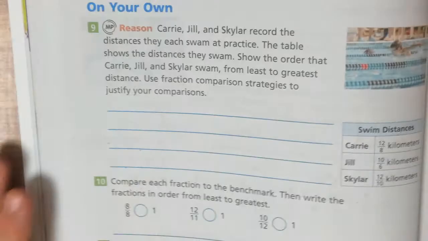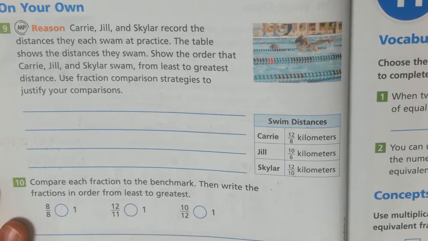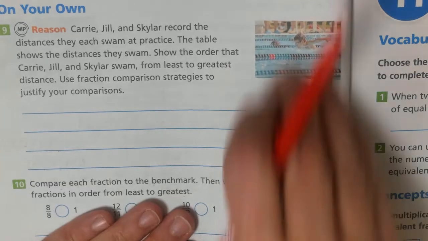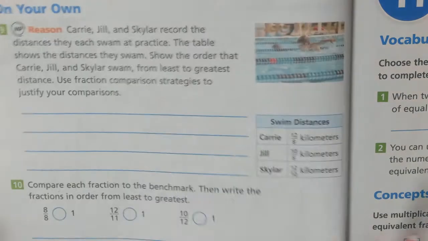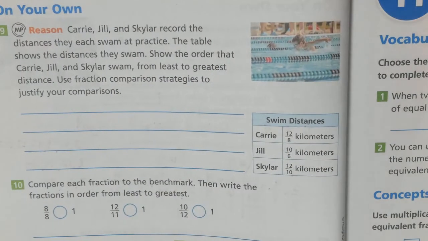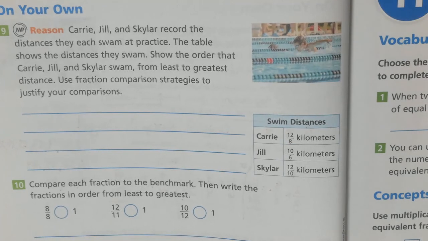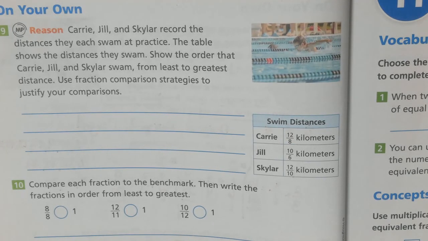All right. We have Carrie, Jill, and Skylar. They record the distances they each swim at practice, not to practice. Oh my goodness, their streets would be flooded if they were swimming to practice. The table shows the distances they swam. Show the order that Carrie, Jill, and Skylar swam from least to greatest distance.